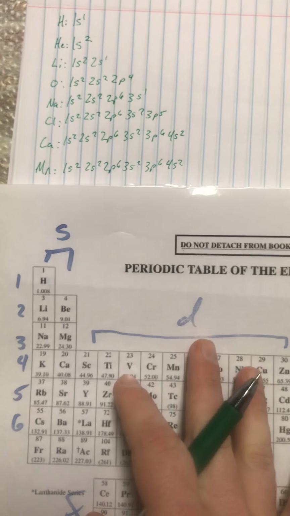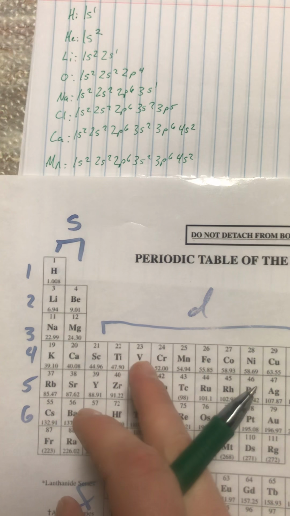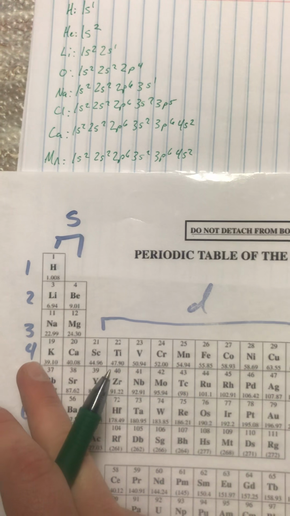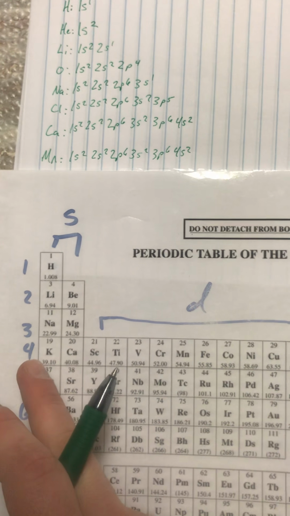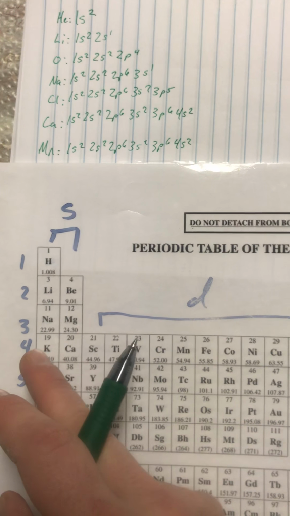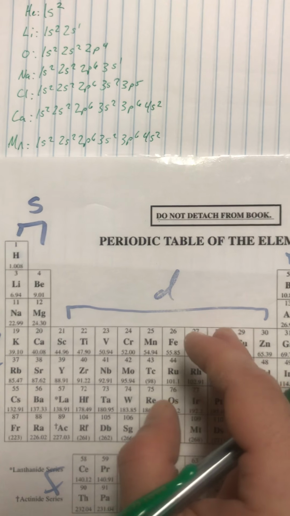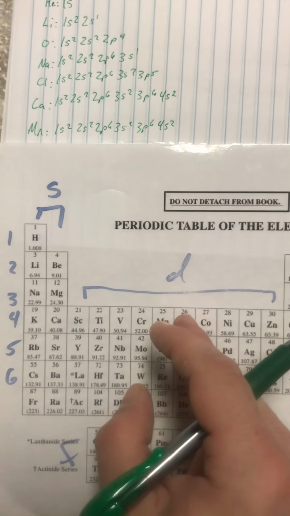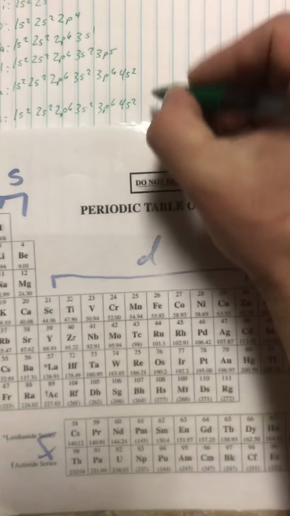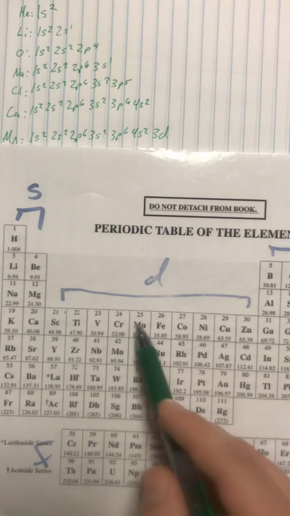And then the weird thing about the D block is that the energy level will be 1 less than what you think it should be. So even though all of the S block and the P block will be in the 4th energy level, the first row of D block elements will be in the 3rd energy level. So we will go 3d, 1, 2, 3, 4, 5.